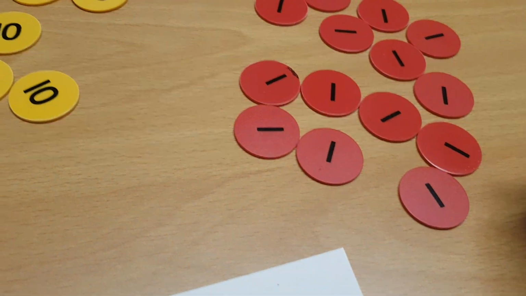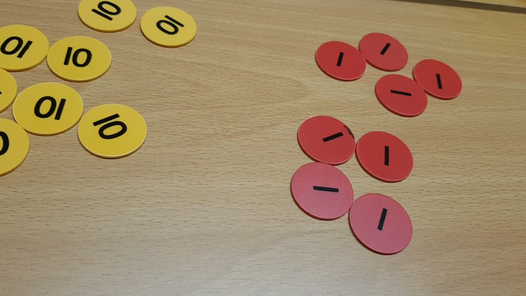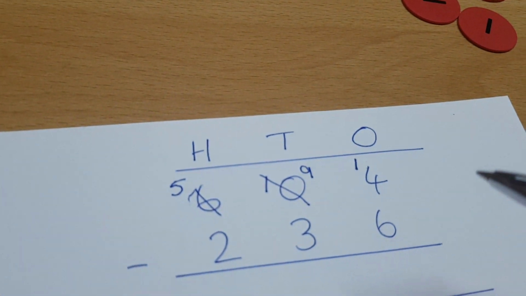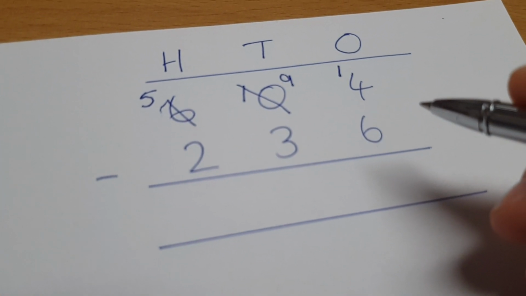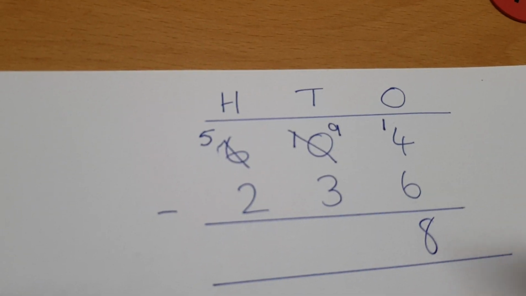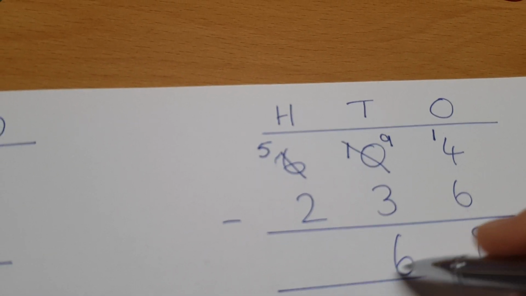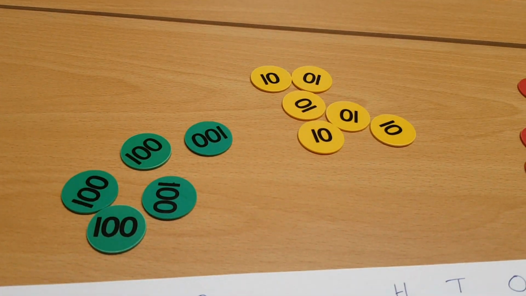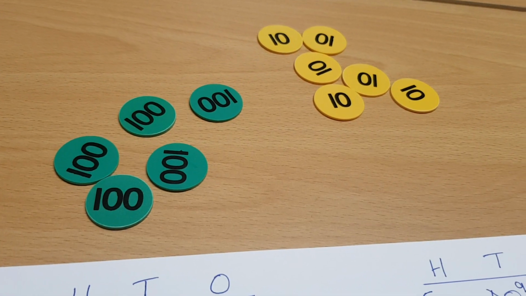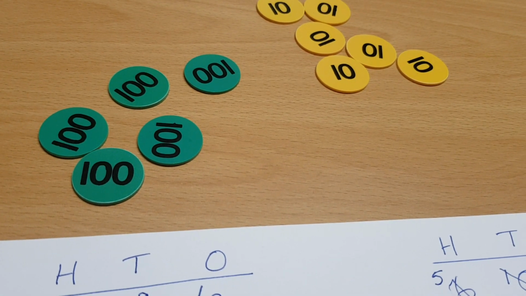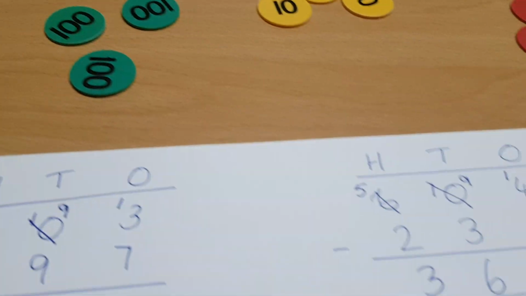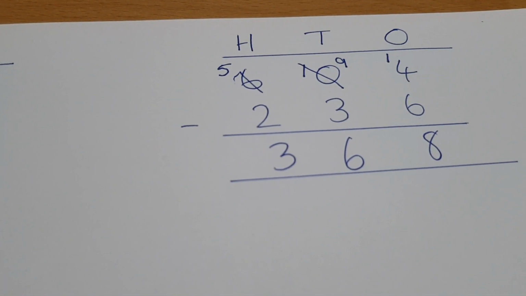So let's take them away then. So we've got 2, 4, 6 to come away from that one. So 14 take away 6 means we've got 2, 4, 6, 8. 9 take away the 3 is 6. Okay, which we've got there. And then 5 take away the 200s. So get rid of 200s, leaves us with 300s. Okay, and that's where we're at.